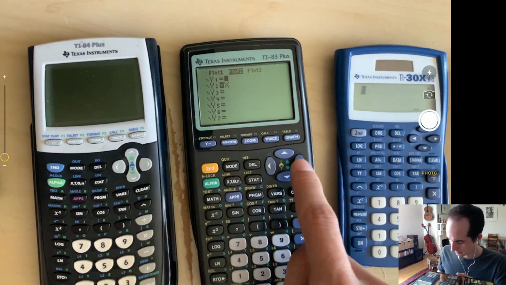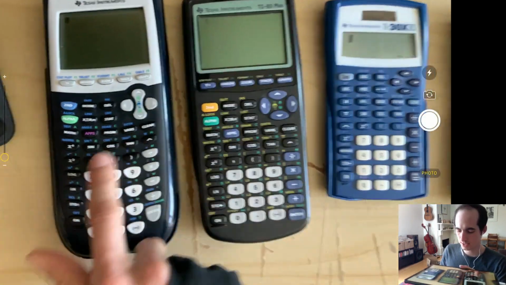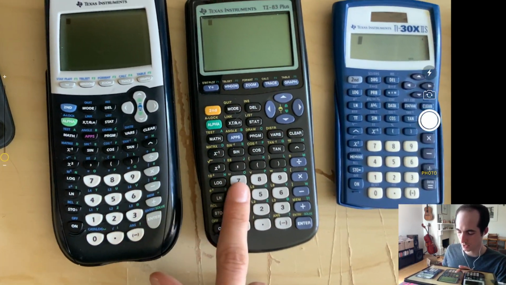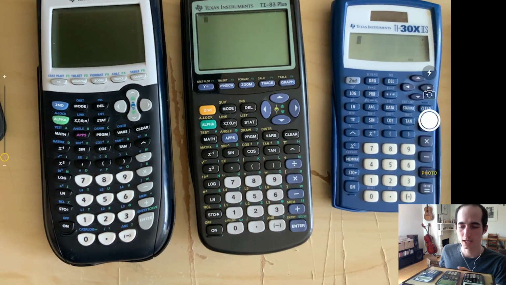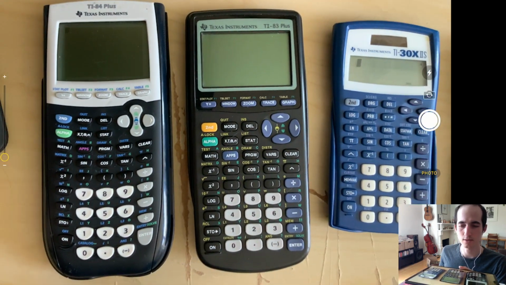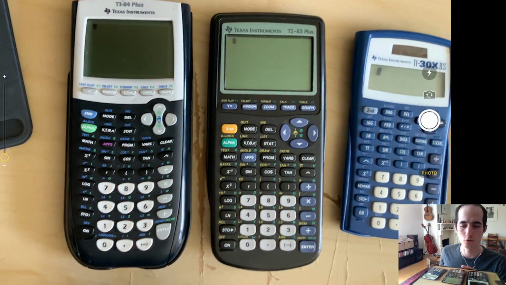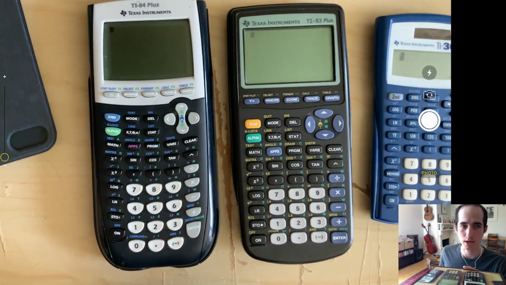I always forget how to get out of here. Quit. Yeah, so these are good calculators, especially if you're planning on doing applied math at any point. You do a lot of graphing in that class. I think some of the sciences use these calculators a lot. I think that they're grossly overpriced. I find it very upsetting when I think about the price of these calculators.